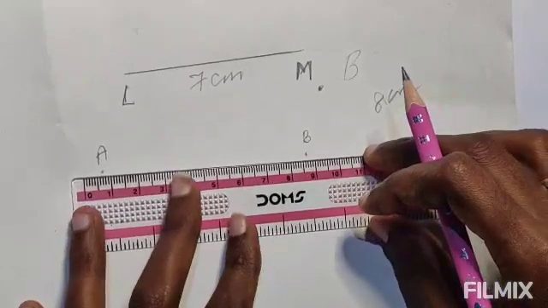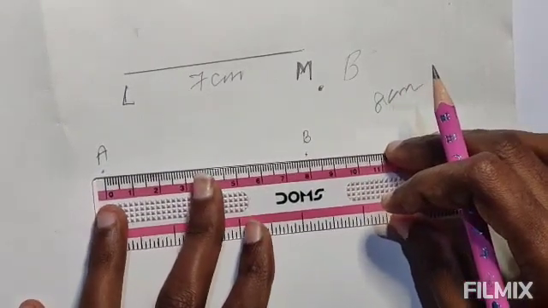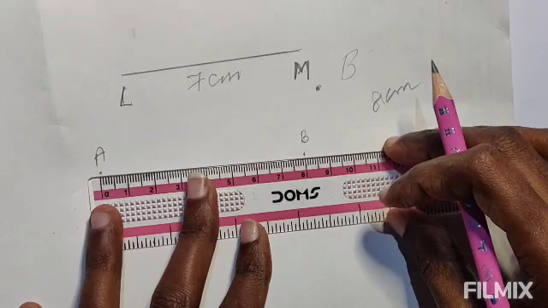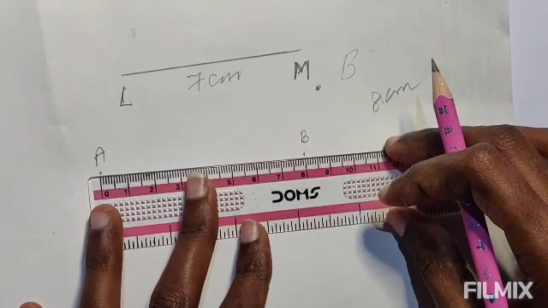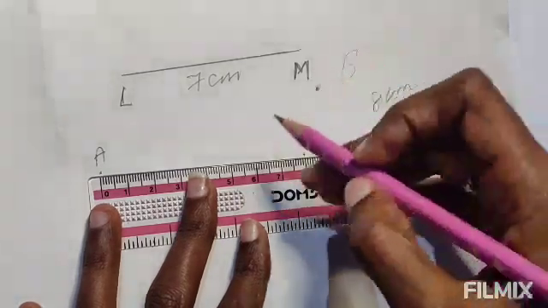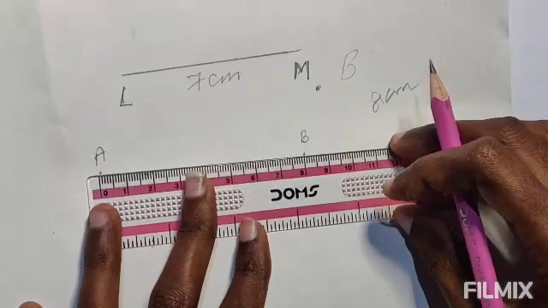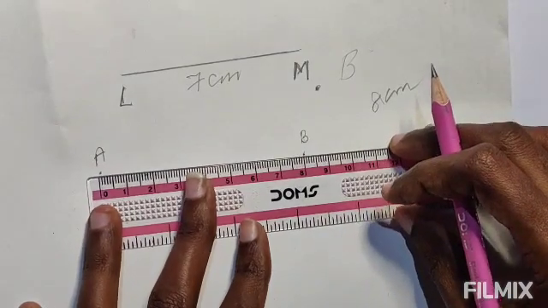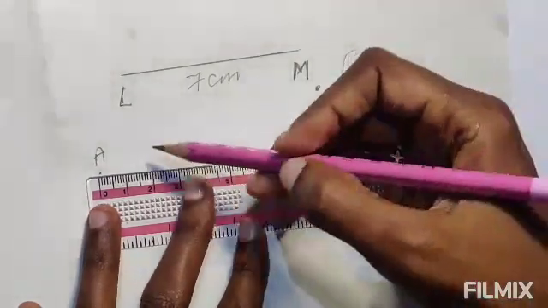Now just keep the scale on the line. Without moving the scale itself you can draw. If you move the scale, sometimes your line will go crooked. So without moving the scale, keep it as it is, and now you have to draw the line.